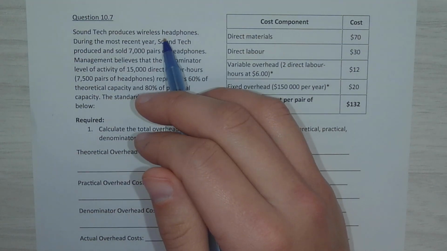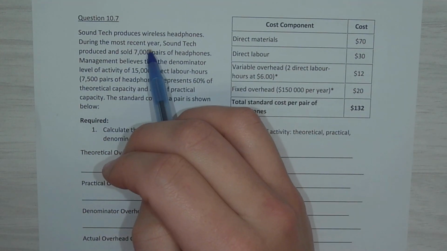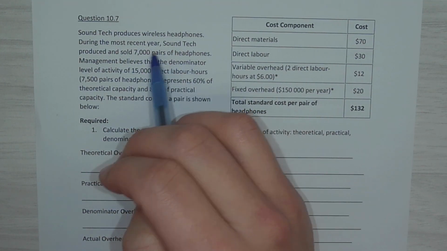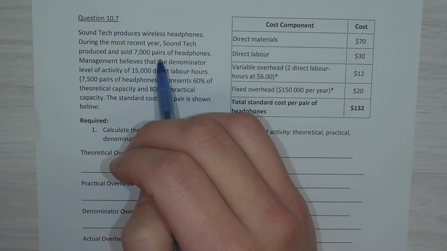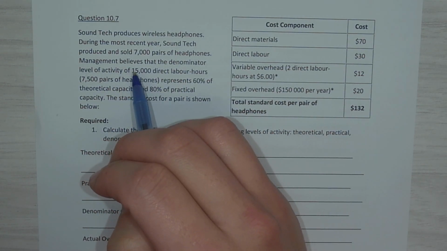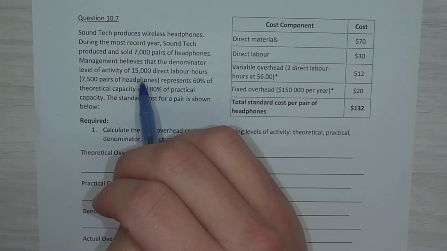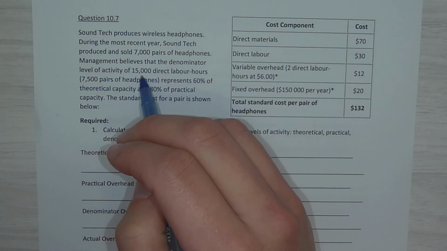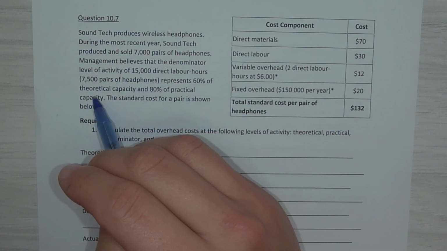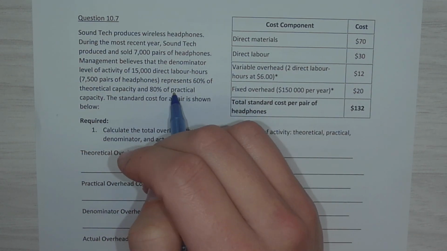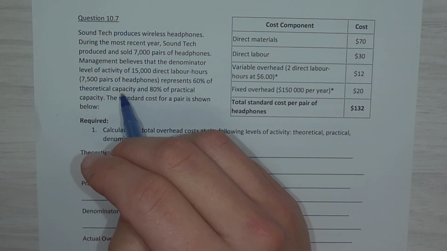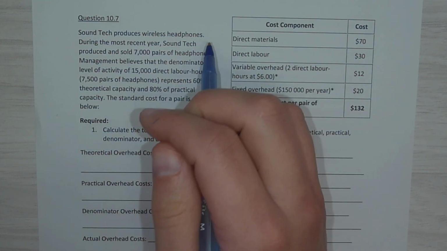Soundtech produces wireless headphones. During the most recent year, Soundtech produced and sold 7,000 pairs of headphones. Management believes that the denominator level of activity of 15,000 direct labor hours, or 7,500 pairs of headphones, represents 60% of the theoretical capacity and 80% of the practical capacity. The standard cost for a pair is shown below, which is right here.